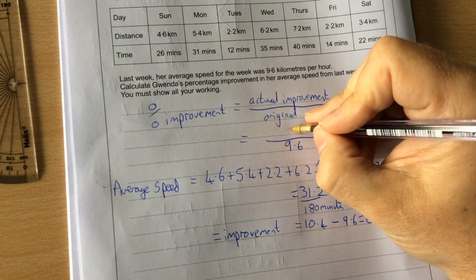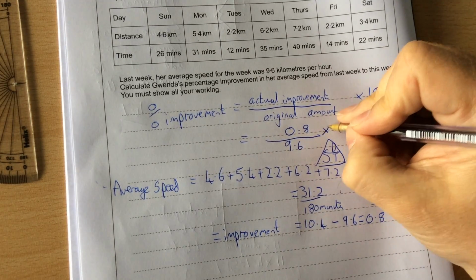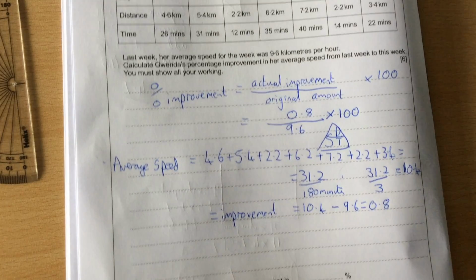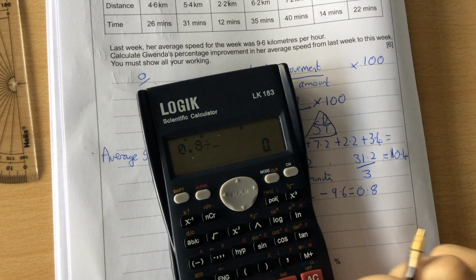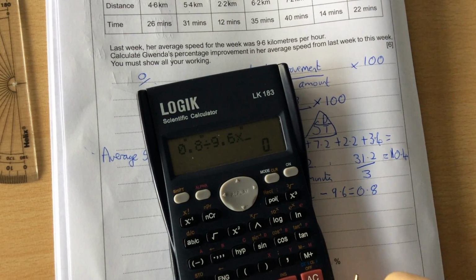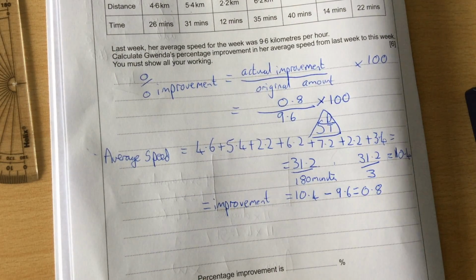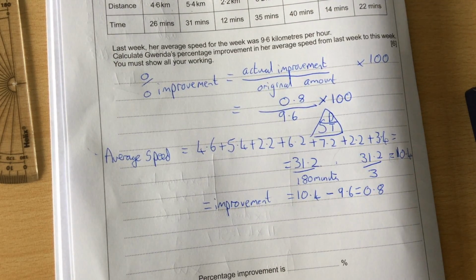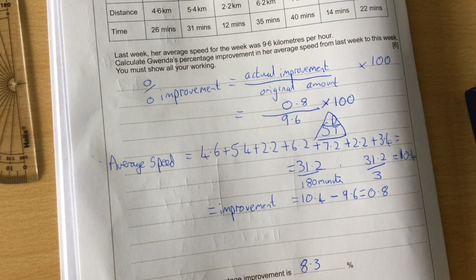So going back to my original formula, it's 0.8 divided by 9.6 multiplied by 100. On the calculator, that is 8.33%. So she's improved by 8.3%.